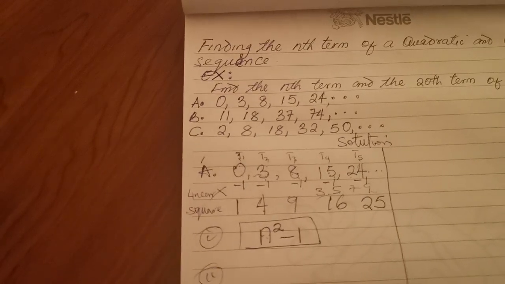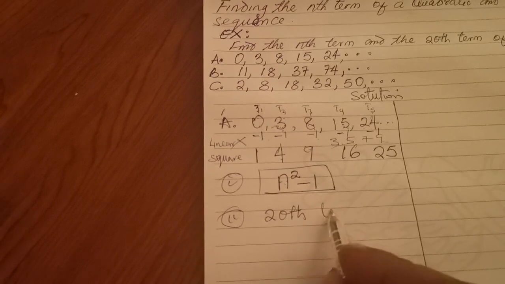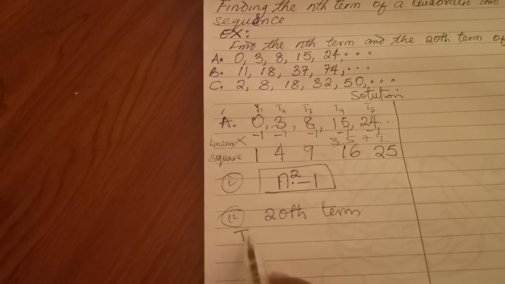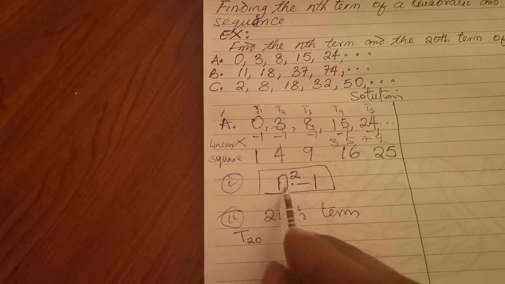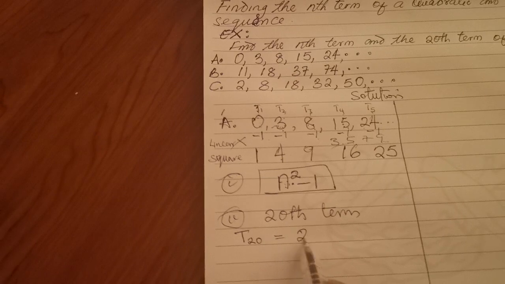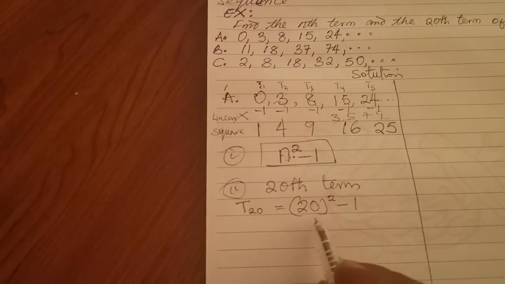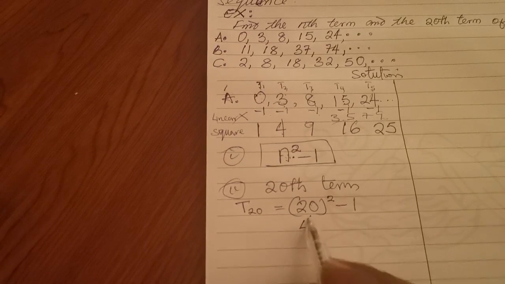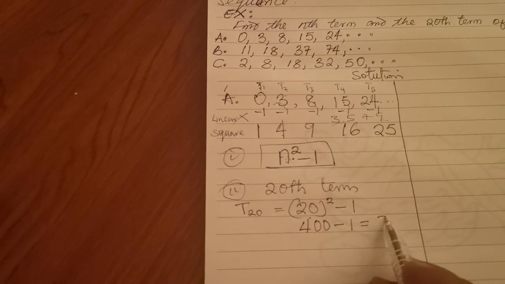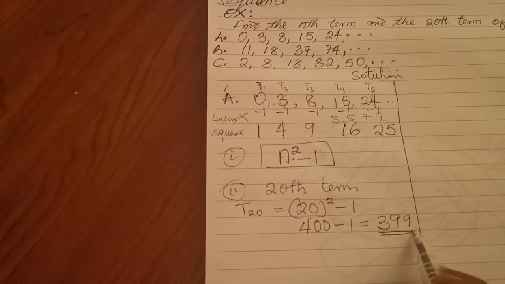Then if you are asked to find the 20th term, I have 20 squared minus 1. 20 squared is 400, minus 1, which gives us 399. So this is the 20th term.